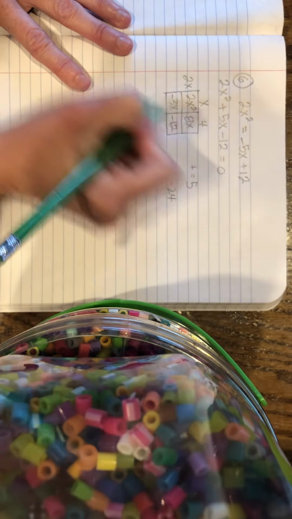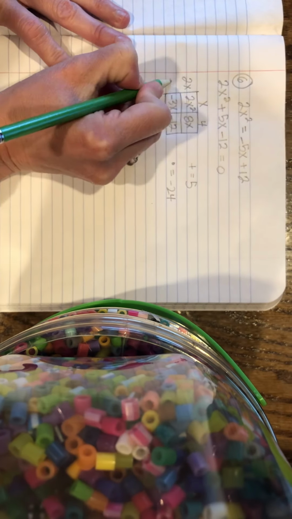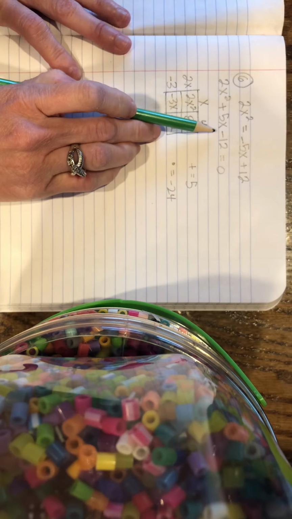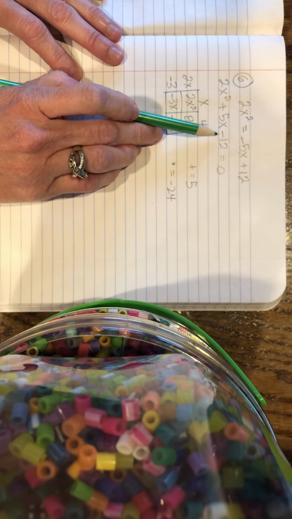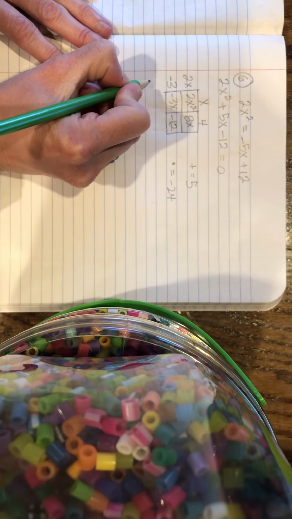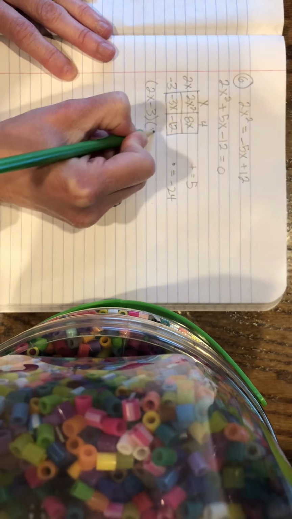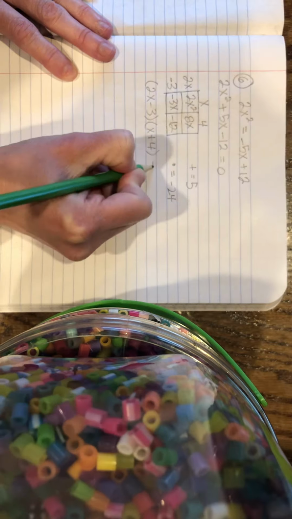I will have a 4 here, and I will have a -3 there. So now I can take this quadratic that I had before and I can rewrite it as 2x minus 3 times x plus 4.